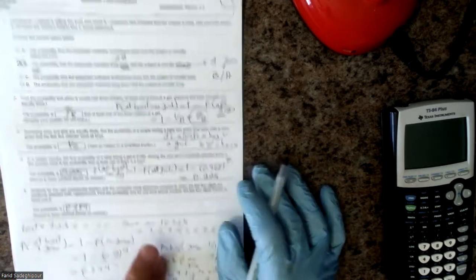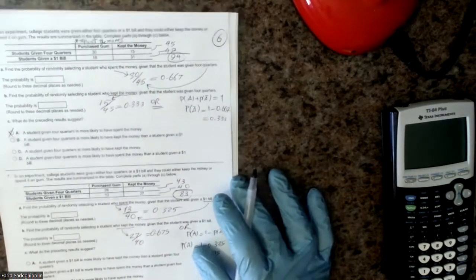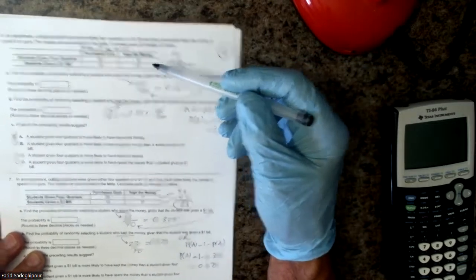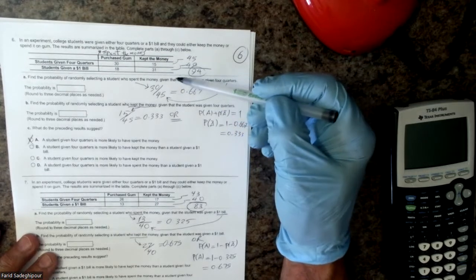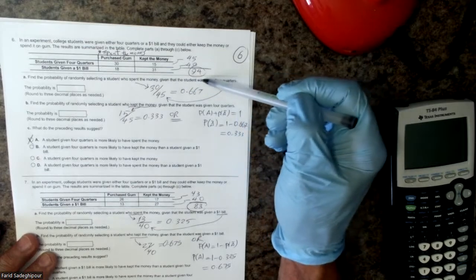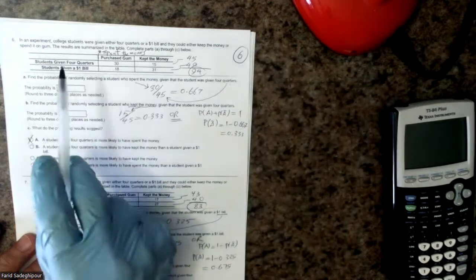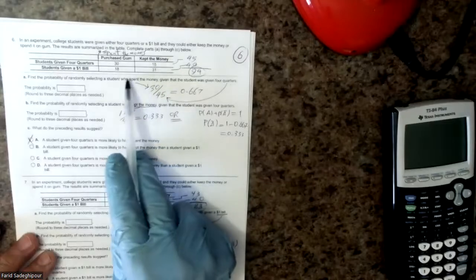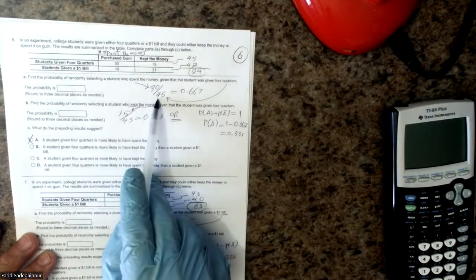So these are all based on that tree diagram I showed you. Now, these problems are all based on the formula. When you have a table here, find the probability of randomly selecting a student who spent the money given that a student was given 4 quarters. After the given, this event happened first. A student given 4 quarters, how many are there? 45. And how many of them spent? Purchased or spent? 30. So 30 out of 45.